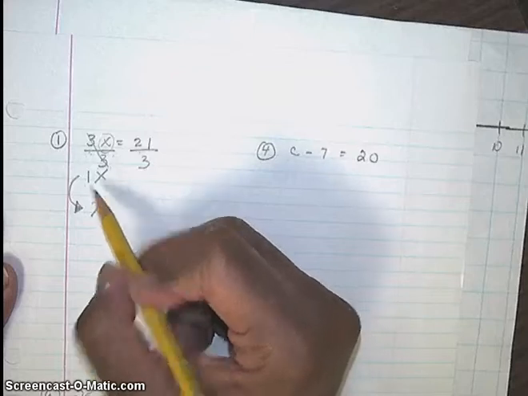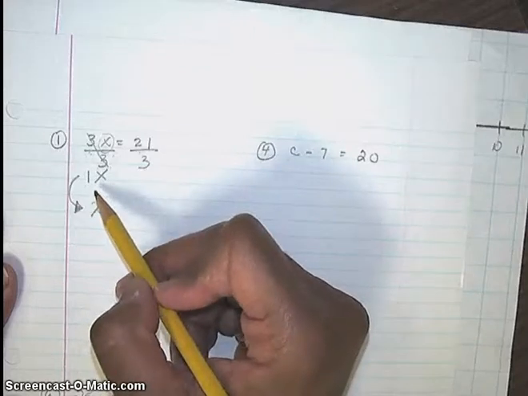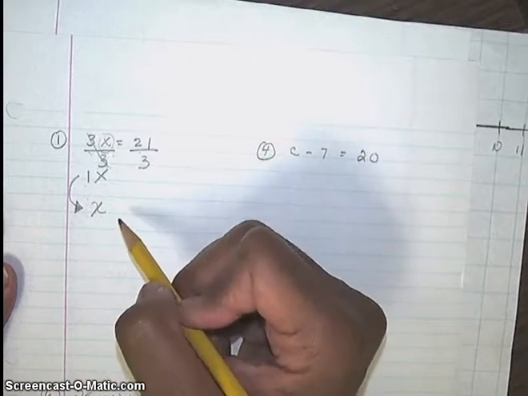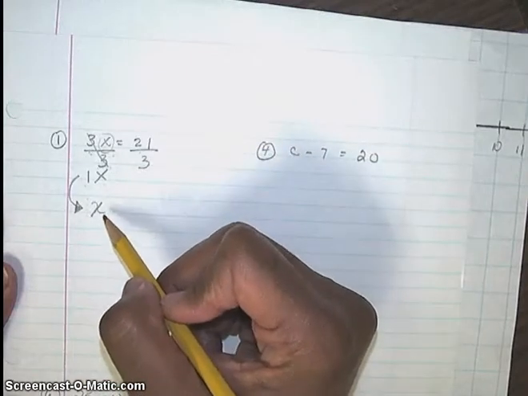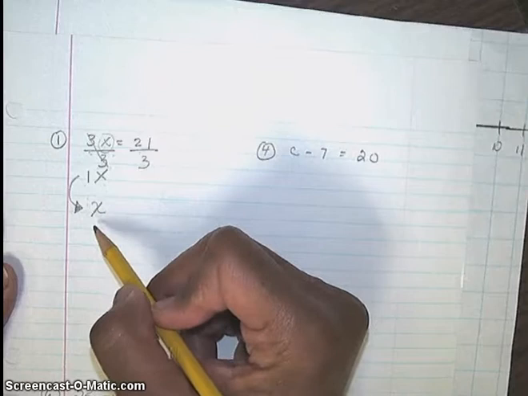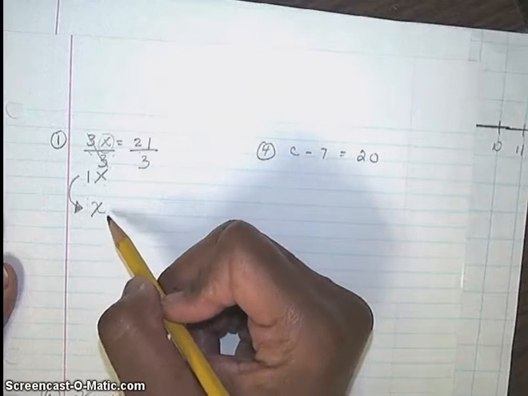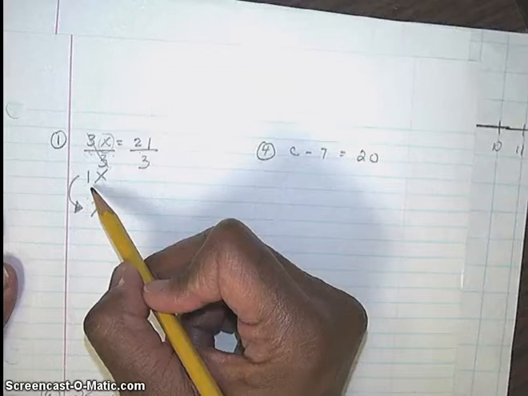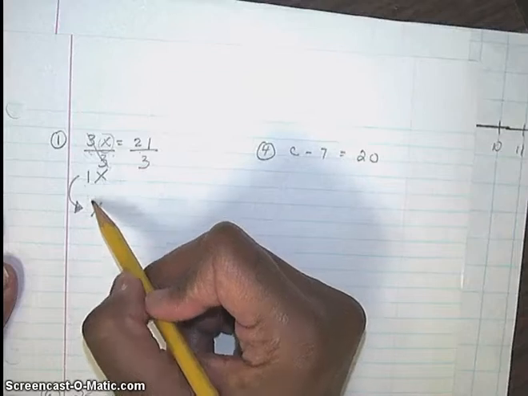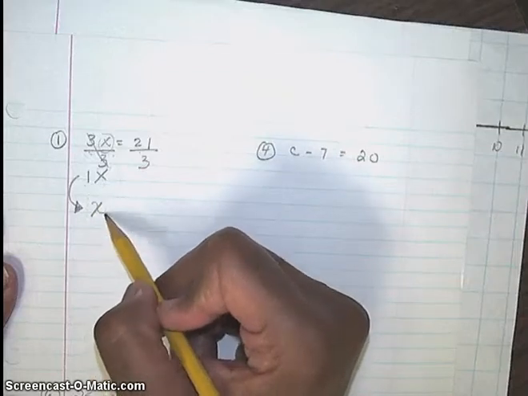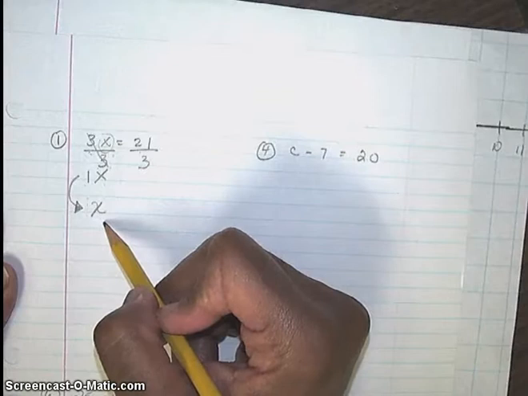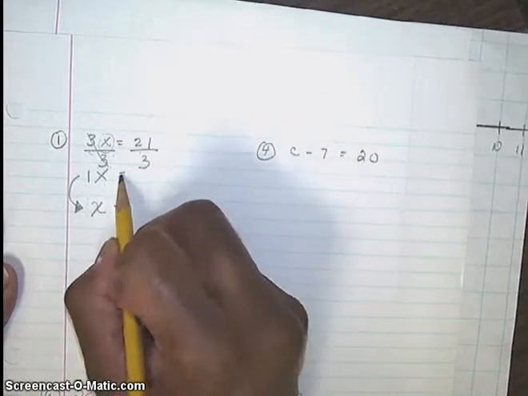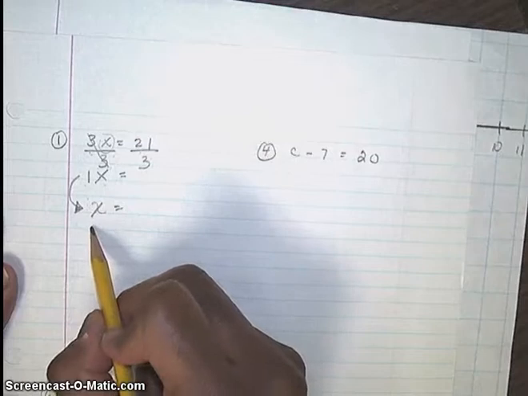In algebra, the 1 is sort of invisible. It's still there, but we take it for granted that the 1 is there, but we don't write it. So just know that in algebra, when you have a variable with a 1 in front of it, you do not need to write the 1. All you need to do is write the variable, and in this case, it's x. So on our left side of the equation, this is what we have, x. We have done what we were supposed to do.